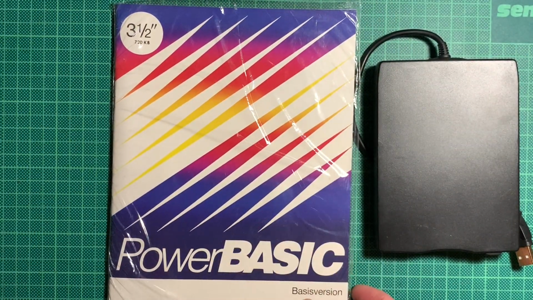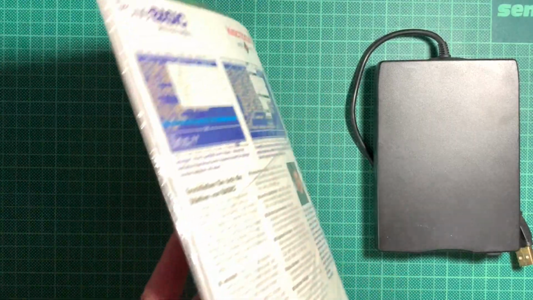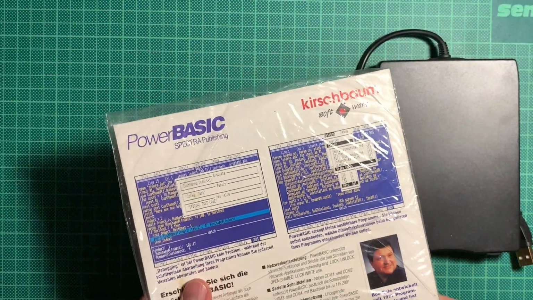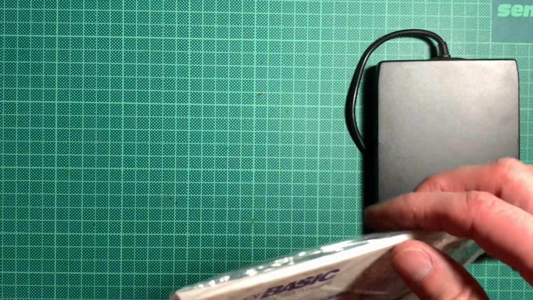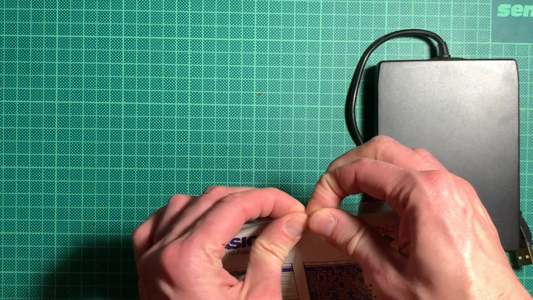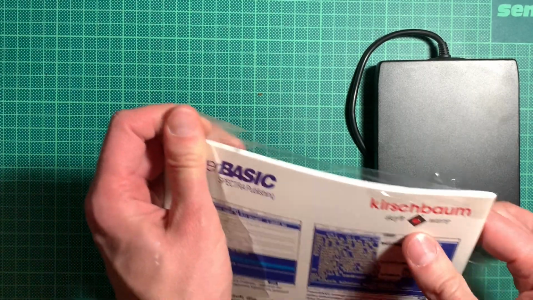So this is still shrink wrapped, but I don't want to store it for the ages, I actually want to relive my nostalgia, what I had as a kid. I'm gonna quickly open this package here and we will have a look what's inside. So this is like a cheap version, right?